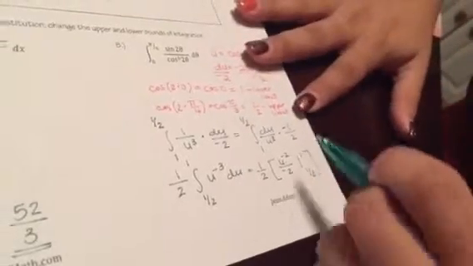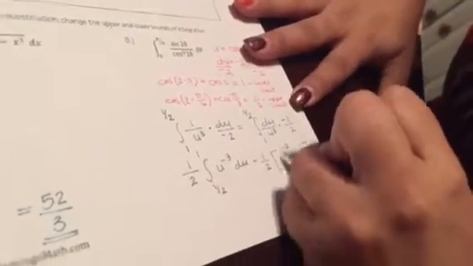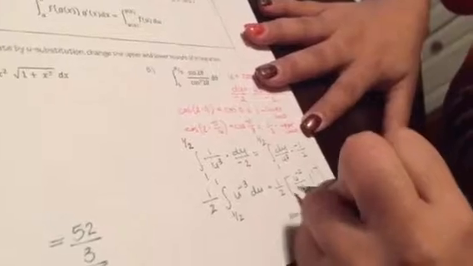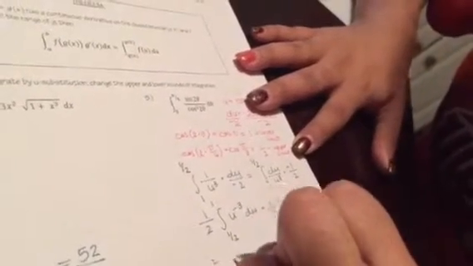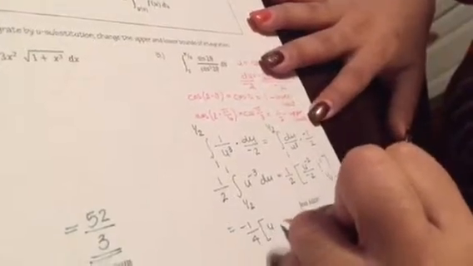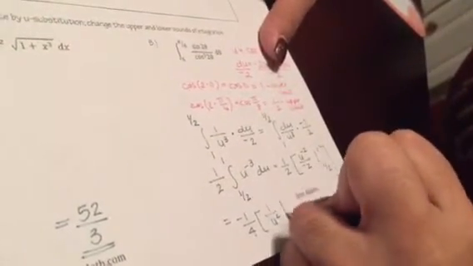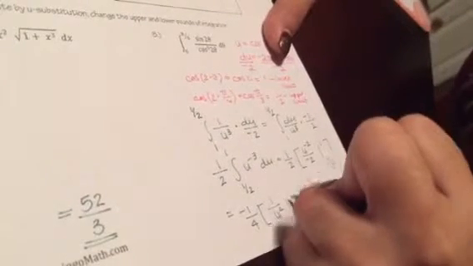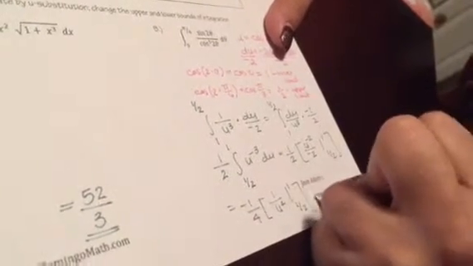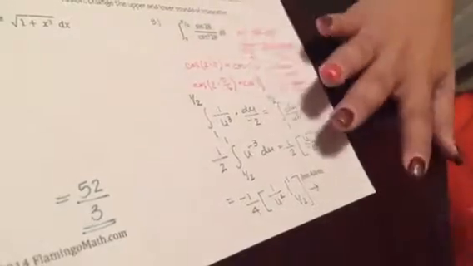We can pull out this constant here, multiply it by our constant there, gives us a negative 1/4 u, can't have a negative exponent, 1 over u squared, evaluate it from half to 1. Using the fundamental theorem of calculus, we substitute in our values, and our final answer should be 3/4.